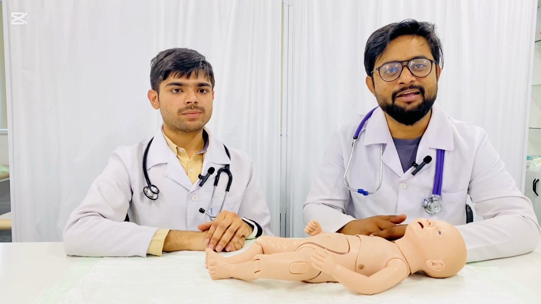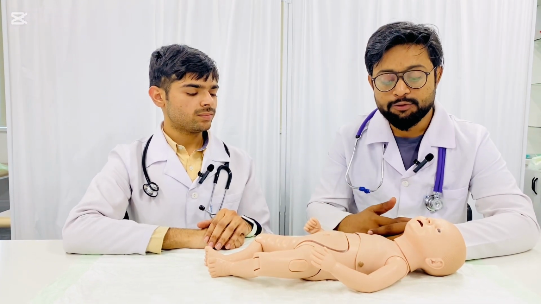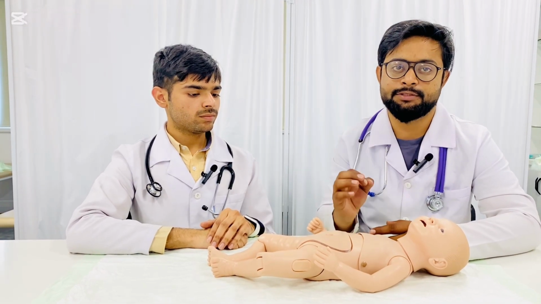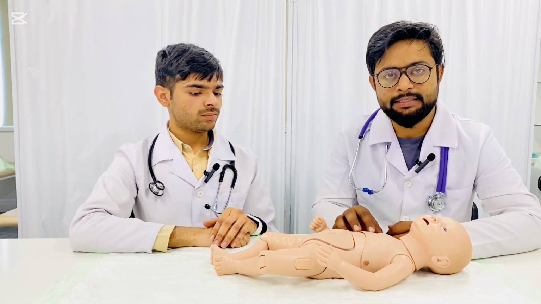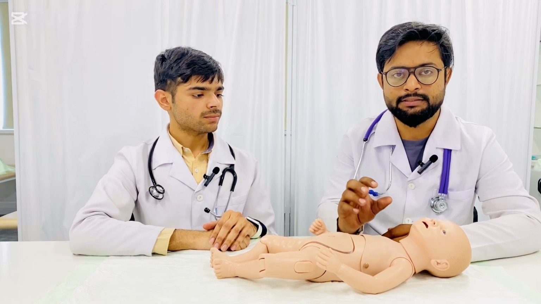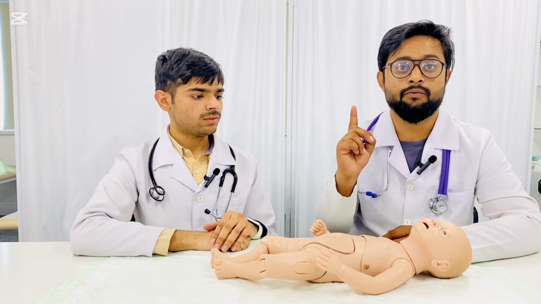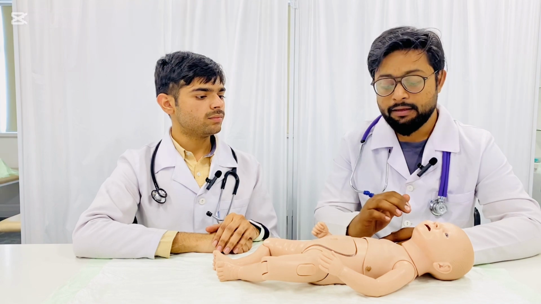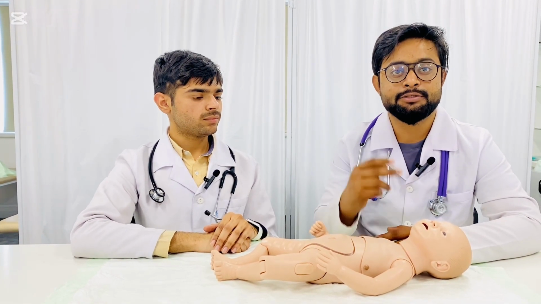In the last, we have the respiration. If there is no respiration or breathing, if there is an absence of breathing, the marking will be 0. If there is irregular breathing in the child and a mild cry, the marking will be 1. And if we see the child breathing normally and regularly, with a strong cry, we will give the marks 2.